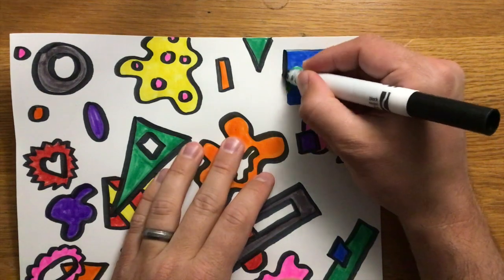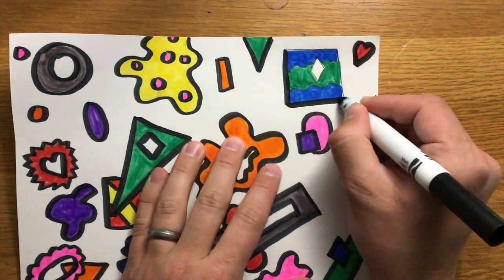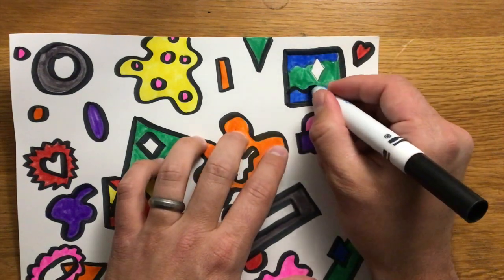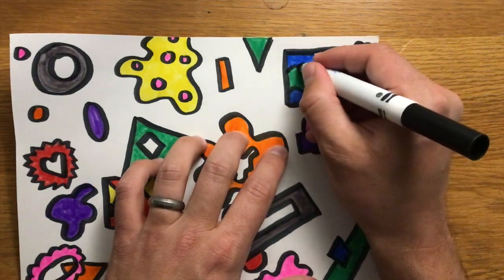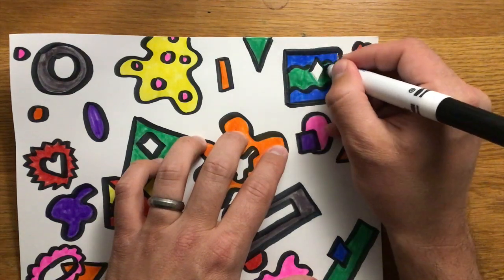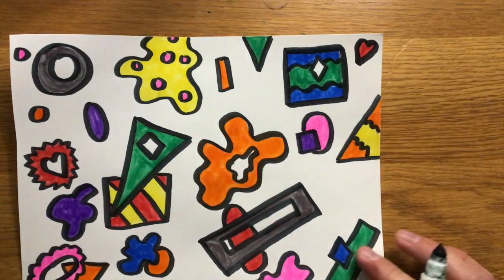So then as I finish up this last square, I'm going to outline the square, outline the curvy line pattern I did, hopping over the diamond window, and then outlining the diamond window as well.